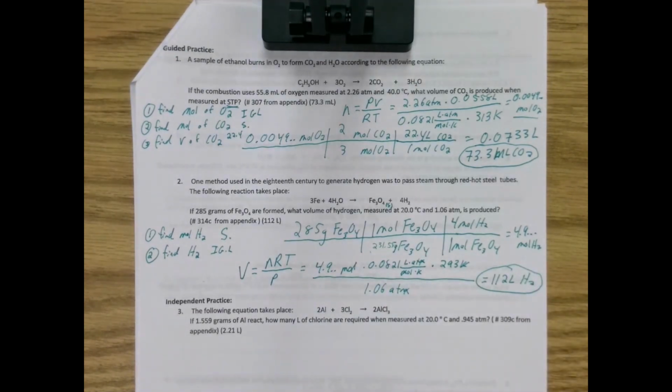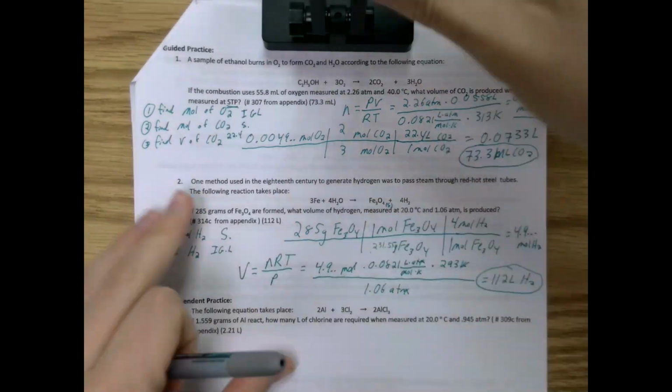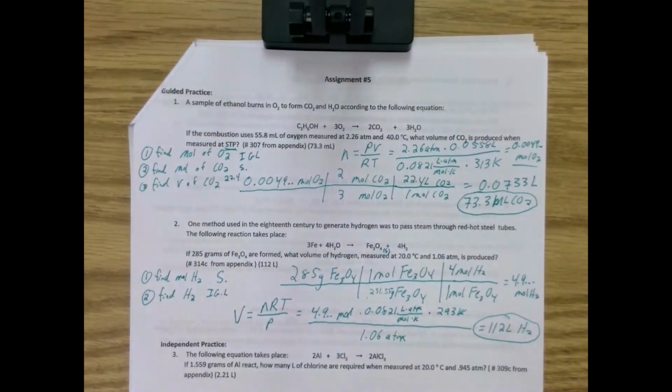Okay. So again, hopefully the individual steps were not necessarily difficult for you. The only tricky part is figuring out when to do what. Okay. So we could have a situation where you have to do ideal gas law first, then stoichiometry. You could have a situation where you do stoichiometry first, then ideal gas law. There could be a situation where you have to do the ideal gas law, then stoichiometry, then the ideal gas law again.